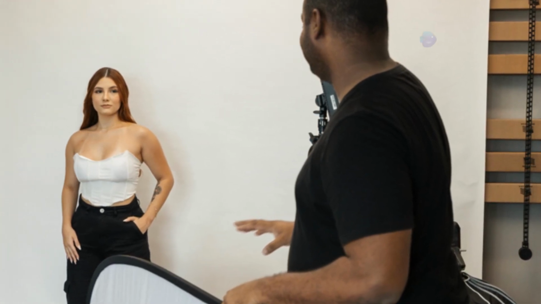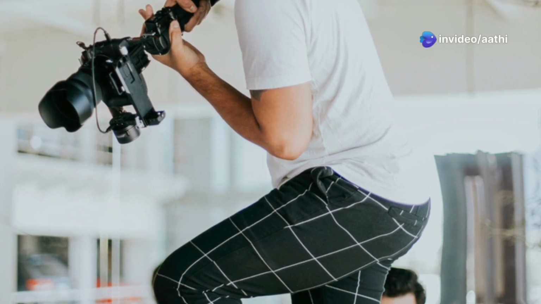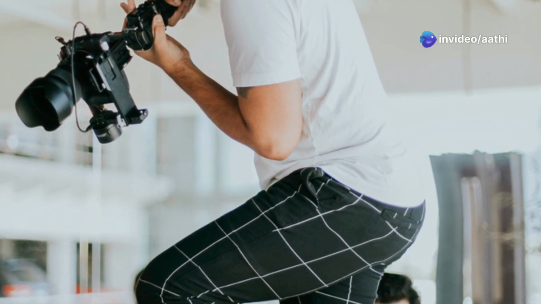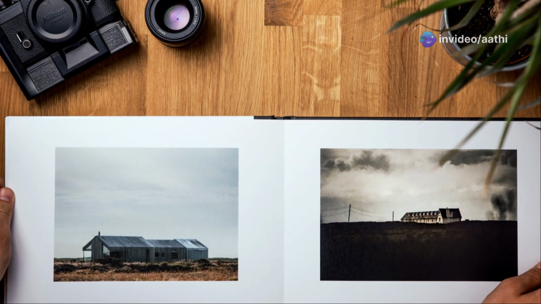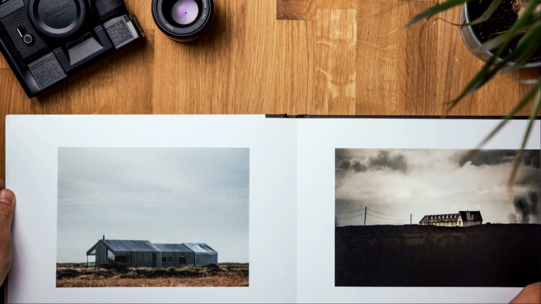Play with angles. Don't be afraid to get low, shoot from above, or find unusual perspectives. Changing your viewpoint can dramatically alter the composition and impact of your photograph.